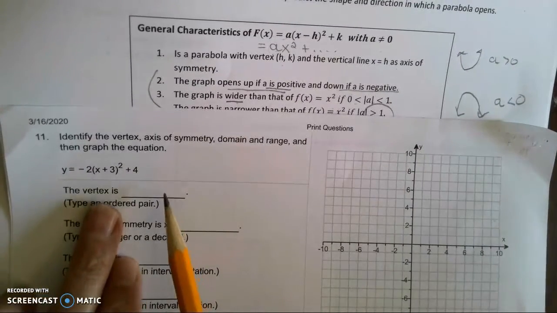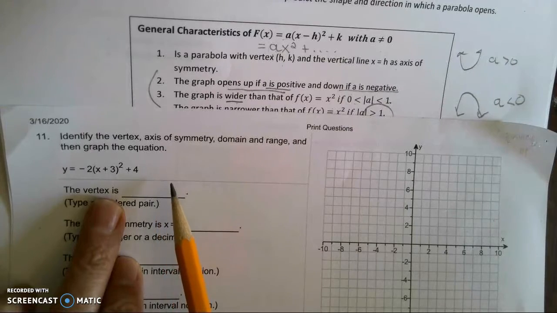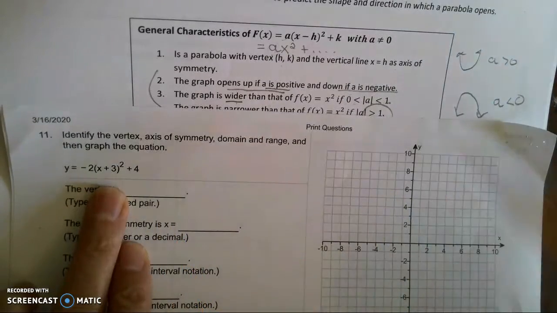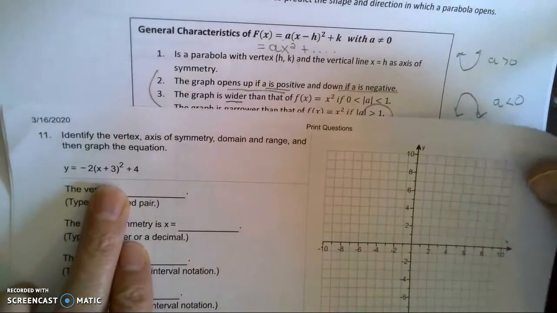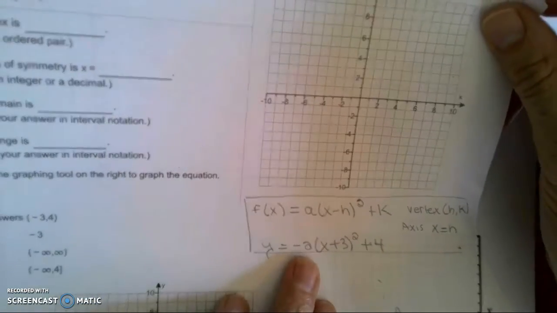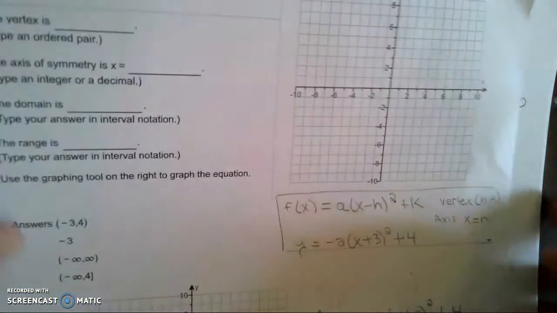For this one, they want us to identify the vertex, the axis of symmetry, graph it, the domain, the range. So this is one, again, that's kind of in this form right here. What I did was I rewrote this just so I have more room. I wrote it down here along with the function that's on the top of the sheet there, so we have everything labeled.